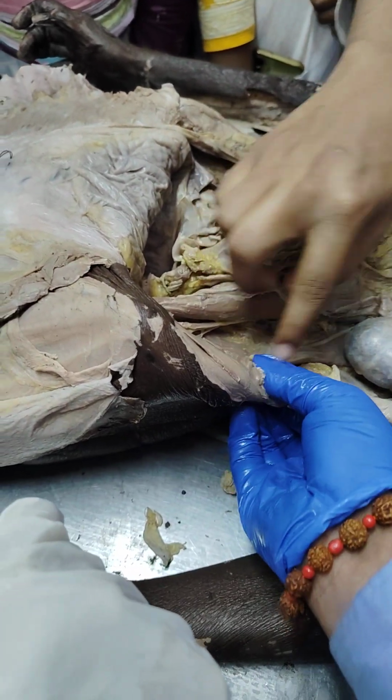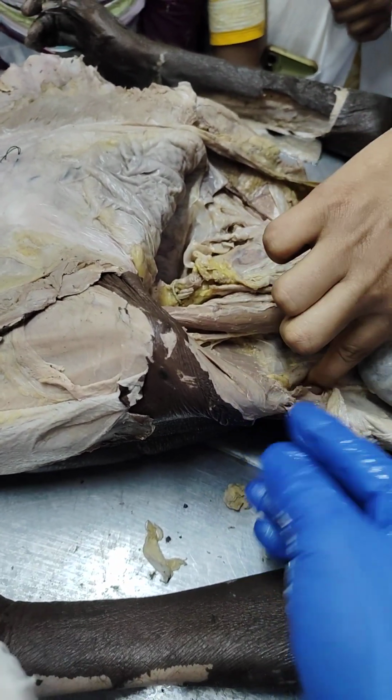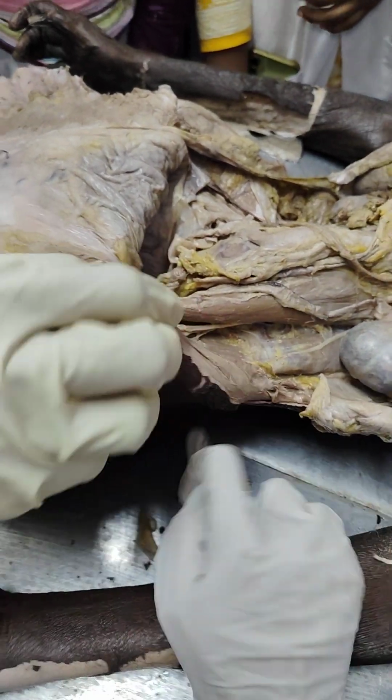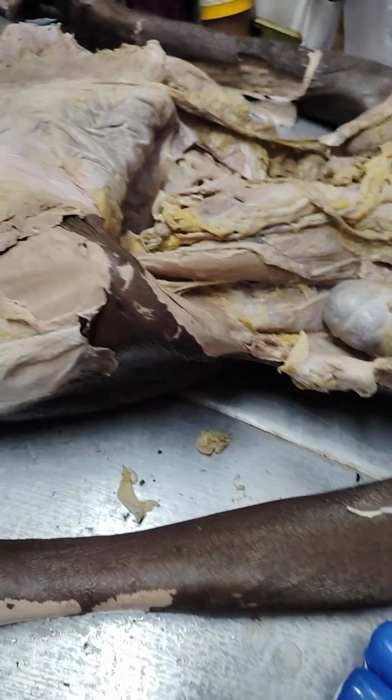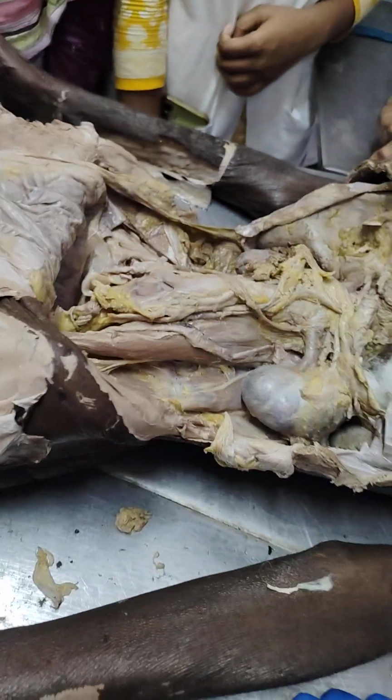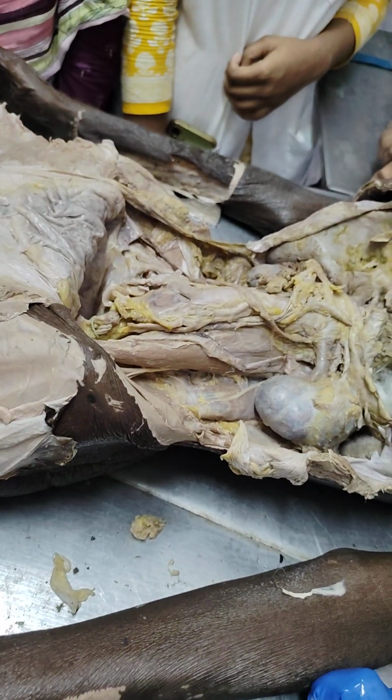Okay. The tubercle is not here. The tubercle will be over here. We can't feel that much, but it's okay. This is the iliac fossa, and that is the iliacus muscle over here. Okay, clear. So far we have seen the muscles of the posterior abdominal wall along with the iliacus.